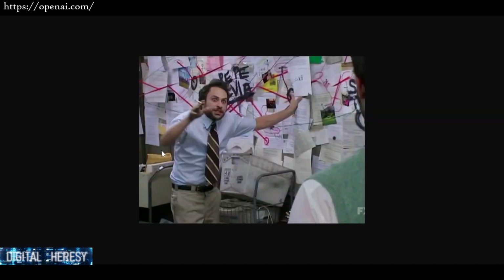So we have to pause here for a second, and I love this meme because this is, if you haven't seen the show, It's Always Sunny in Philadelphia. It's a hilarious show. One of these episodes, he goes into this rabbit hole of different conspiracy theories and things like that, right? And you'll notice that behind him, there's this giant board where it's all the different pieces of his conspiracy and how they're all kind of related together, okay?